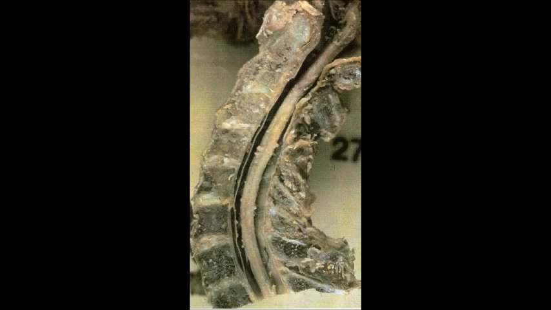This is the side view again of the neck or cervical spine. These are 3 vertebral bones. These are 2 intervertebral discs. This is the spinal cord, and these are the cervical spine articular joints.